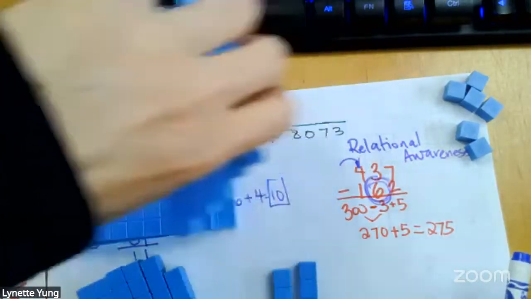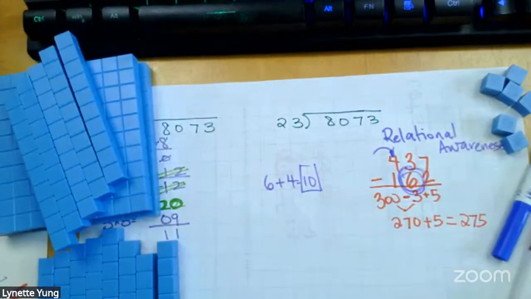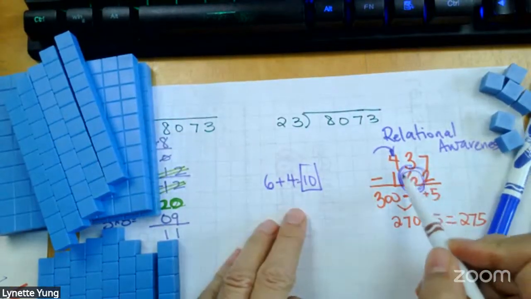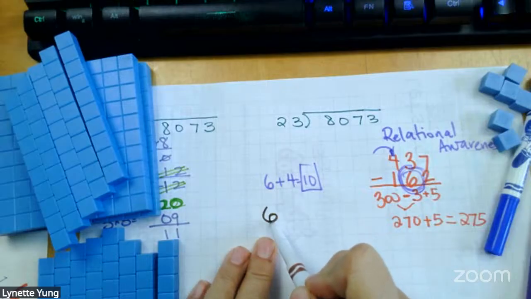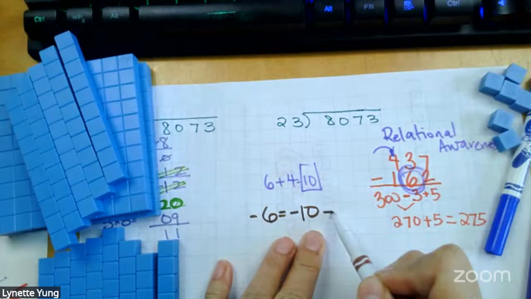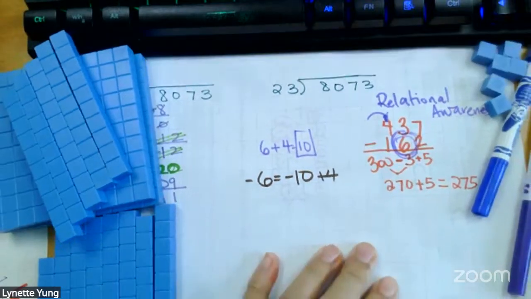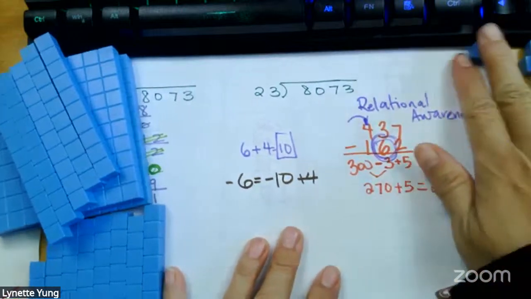And our awareness is all about how to make a 10. So when I want to have a 6, I know that I'm going to break my 10 like that, and then I'm going to add back the 4, which is what I just showed you.